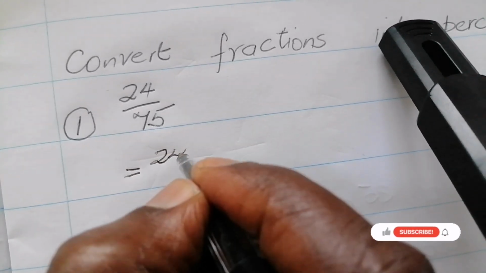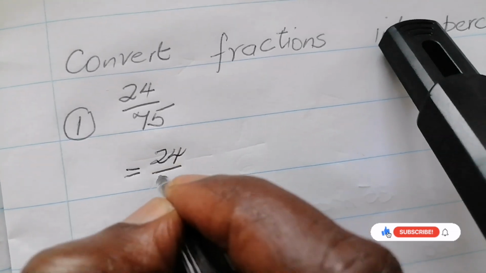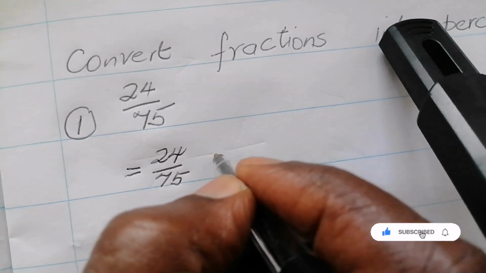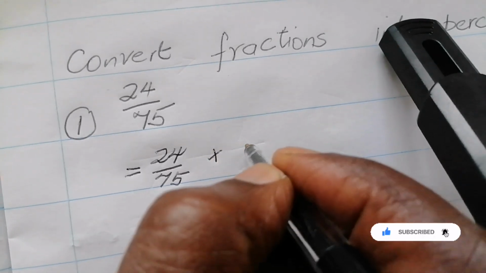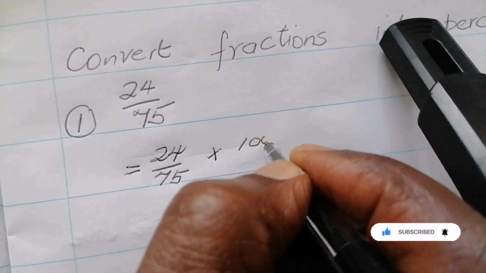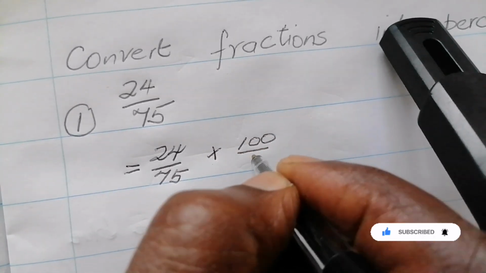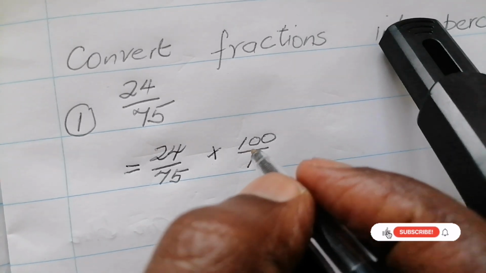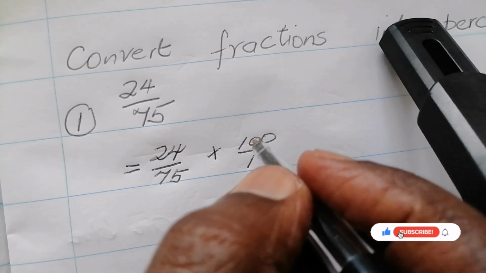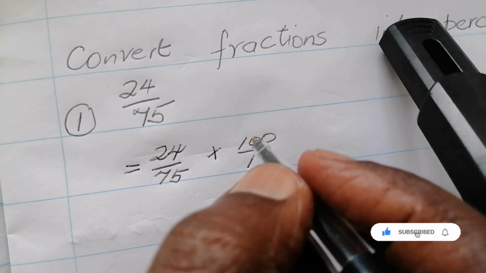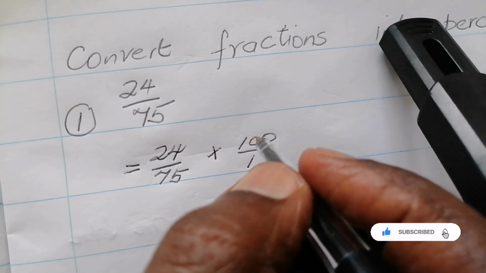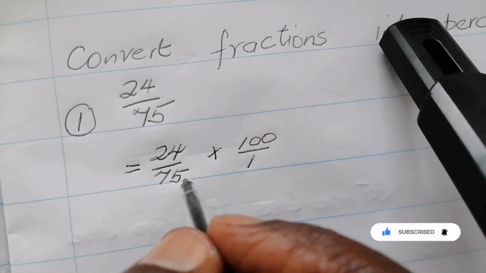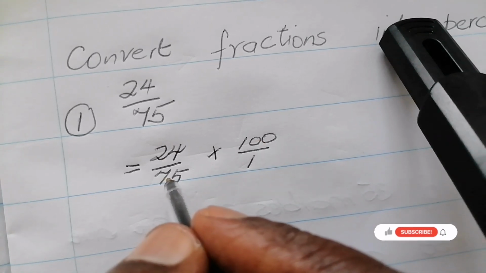We are going to say it is equal to 24 over 75 times 100 over 1. And then we have to look for a number that is going to go into 75 and there's going to be no remainder.